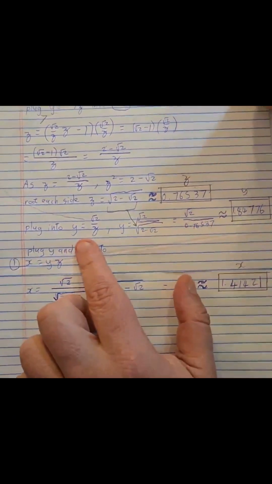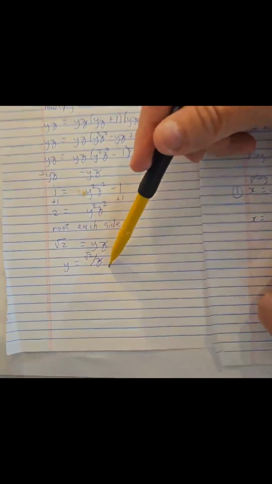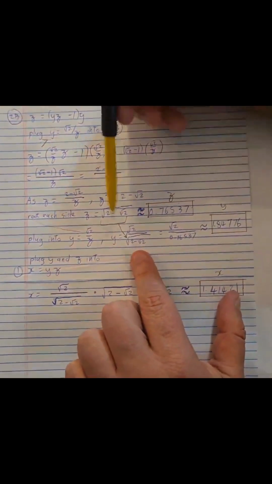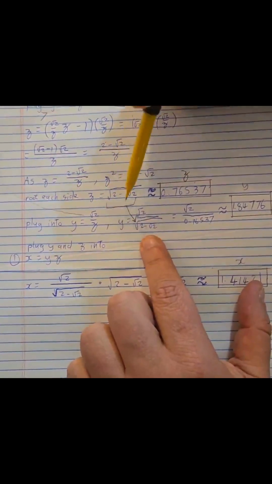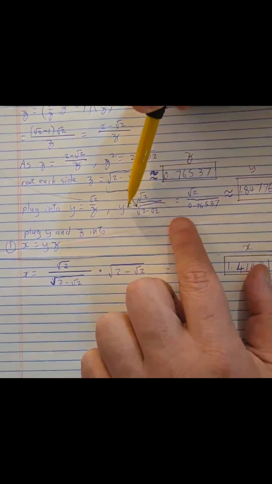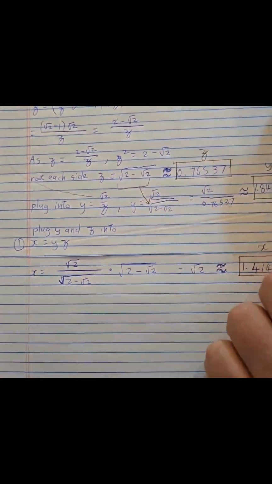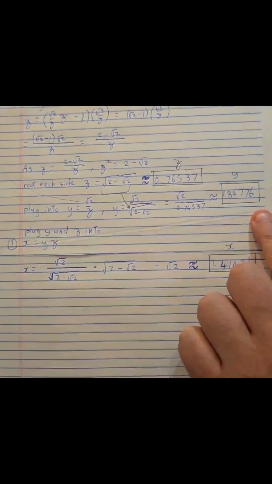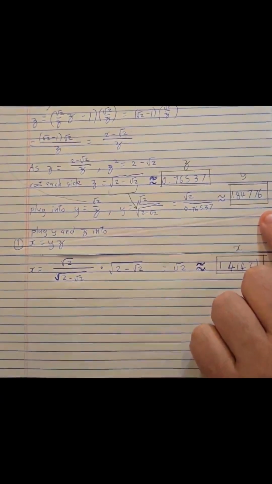And now that we've got a value for z, remember back here, we said y equals root 2 divided by z. We can plug that value over here, where instead of that z, we replace it with what we solved for z over there. Again, arguably this is an answer for y, or we can plug it into a calculator and we get 1.84716. And all we have to do now is solve for x.